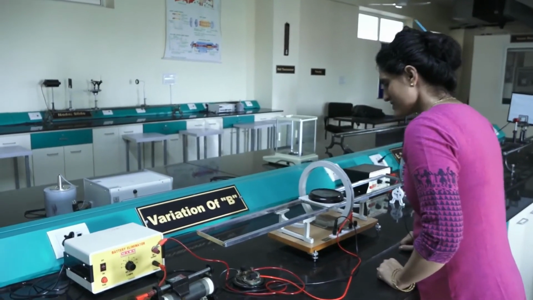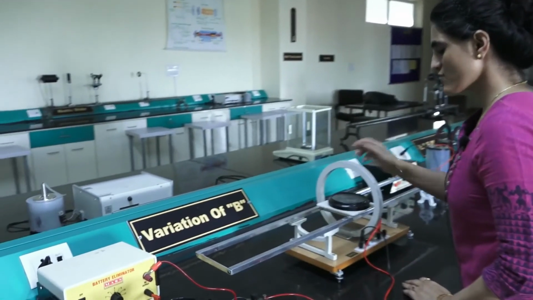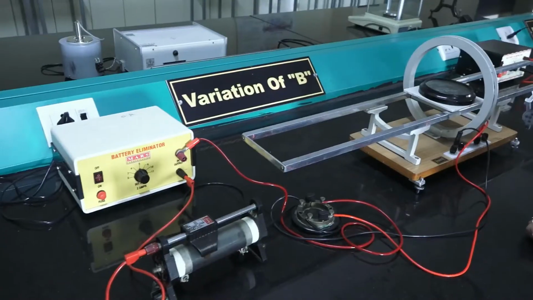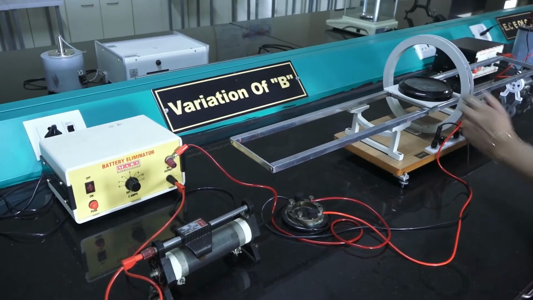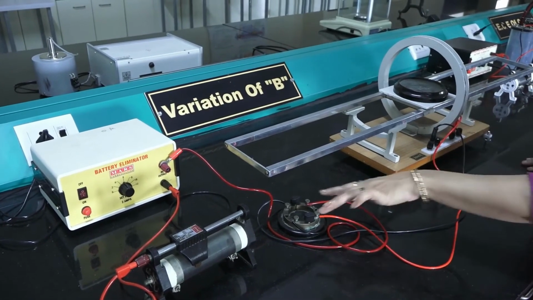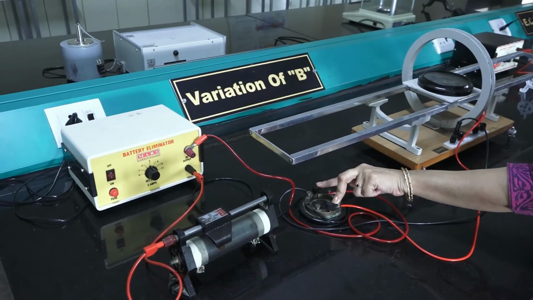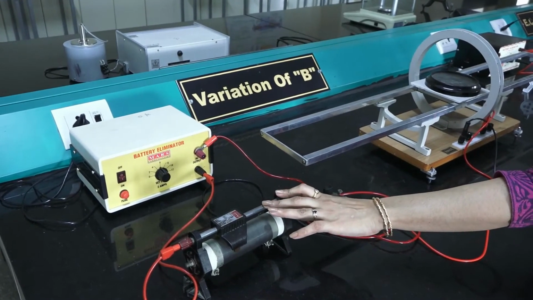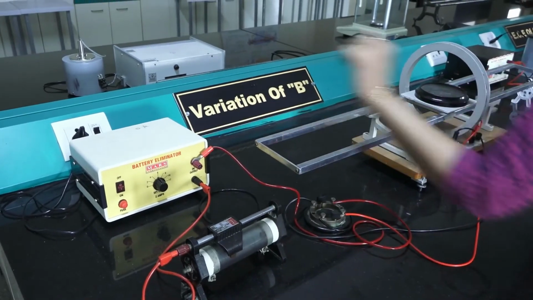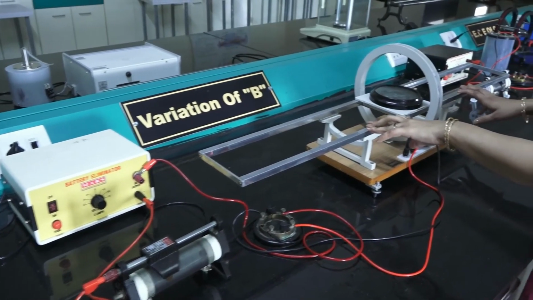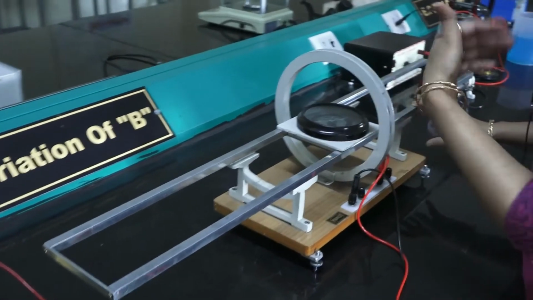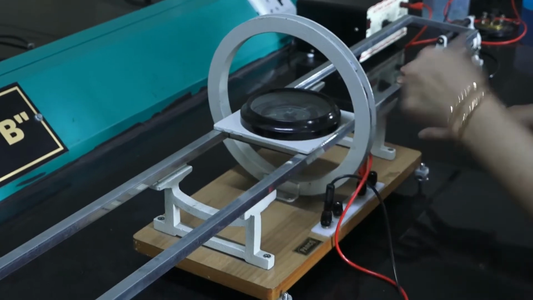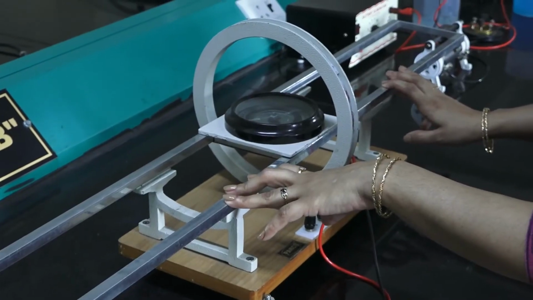In this experiment, we will find the radius of a coil by using a tangent galvanometer. We require a magnetic compass box, a commutator key, which is a two-way key, a rheostat for varying the resistance, and a battery. First of all, in order to find the radius of this coil, we will adjust this apparatus in the magnetic meridian.